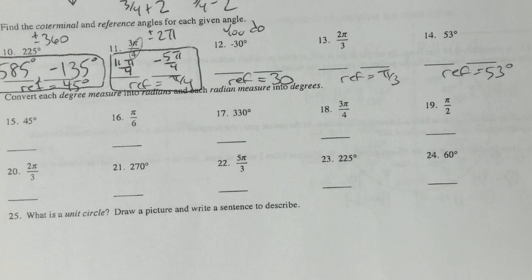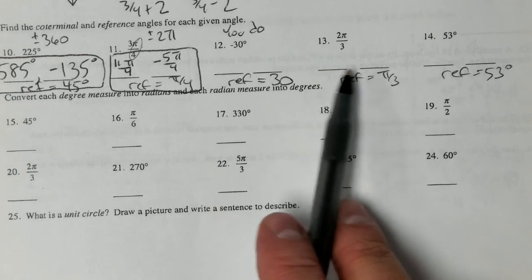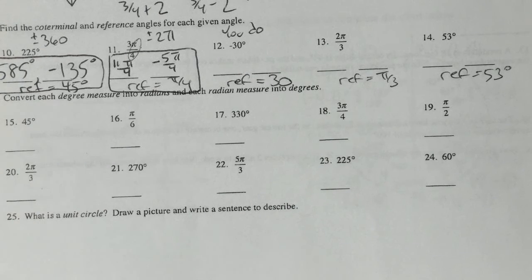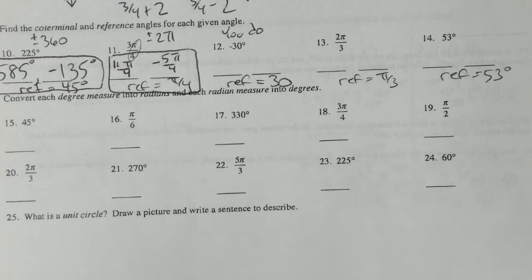It's got to be a number between 0 and 90 if it's in degrees. So y'all do the other 2 blanks from adding and subtracting 360, or adding and subtracting 2 pi.